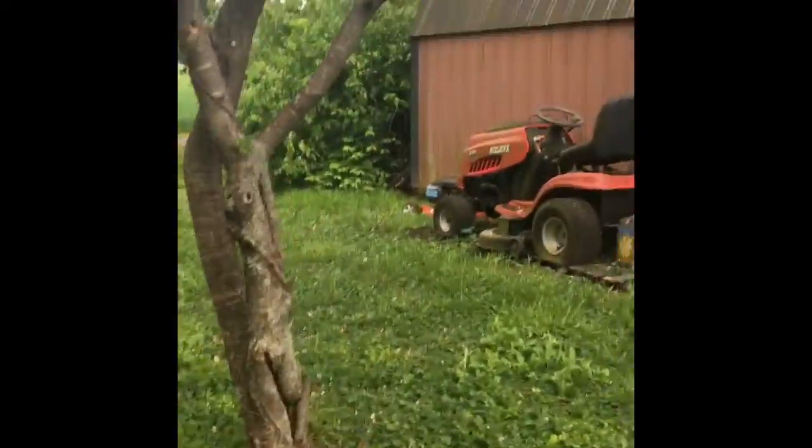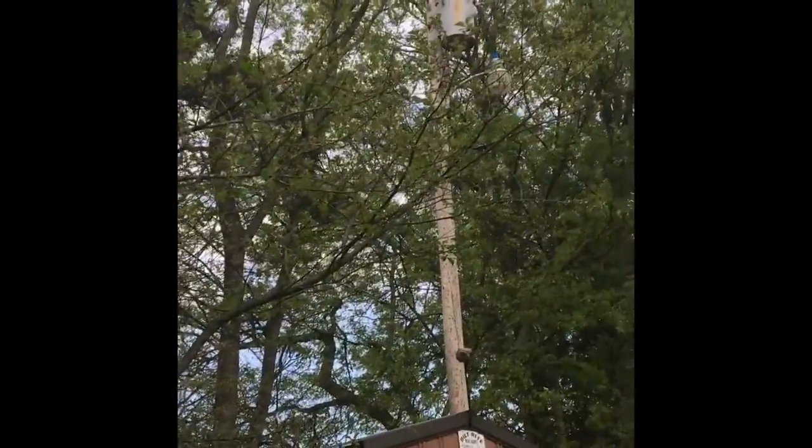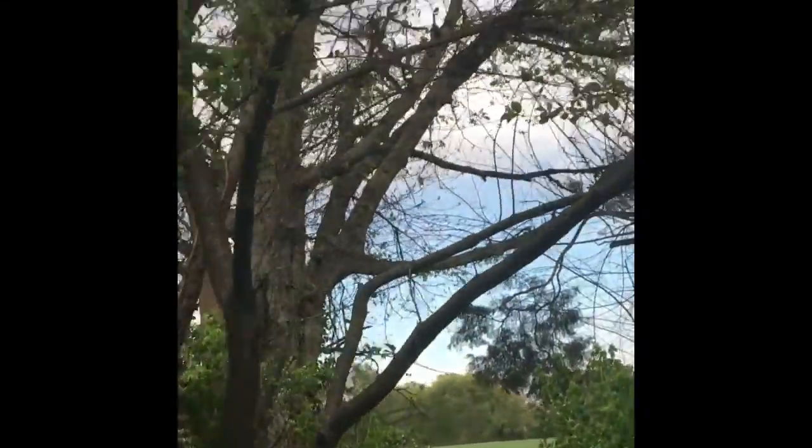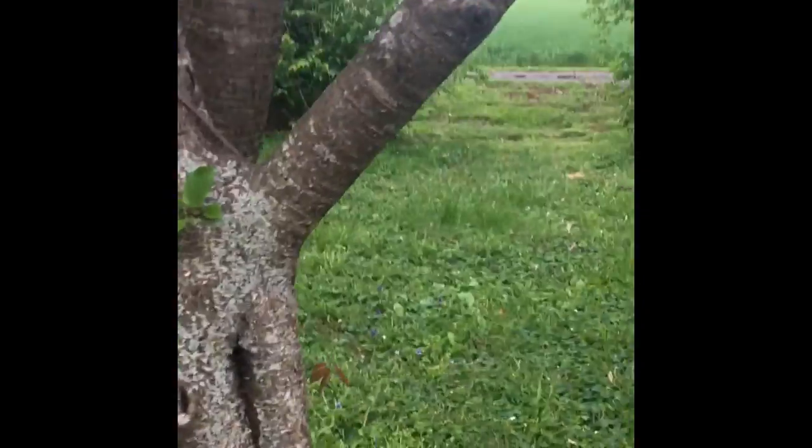These are my cherry trees, and it looks like the birds have eaten my cherries. They're really small, and they usually bloom out really well, but this year they have not, and it's because my tree is sick. I'll show you some spots on it.